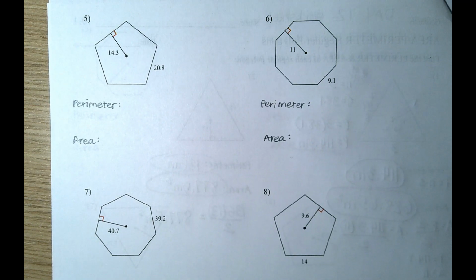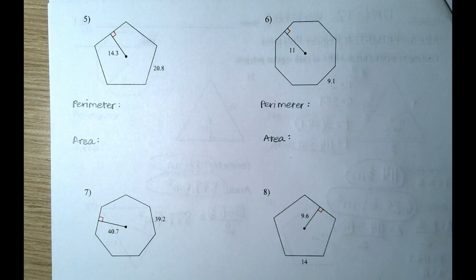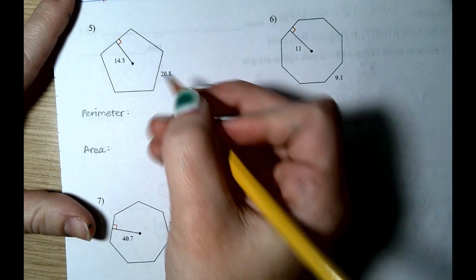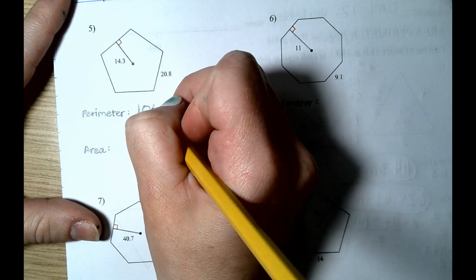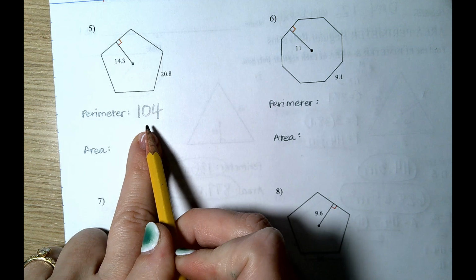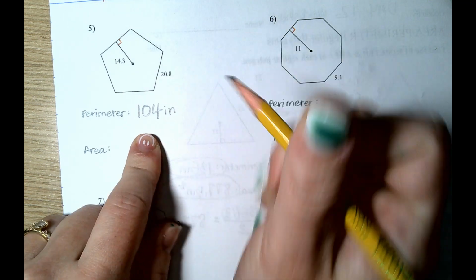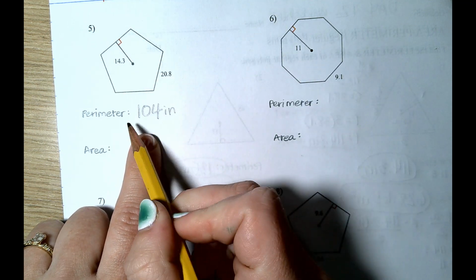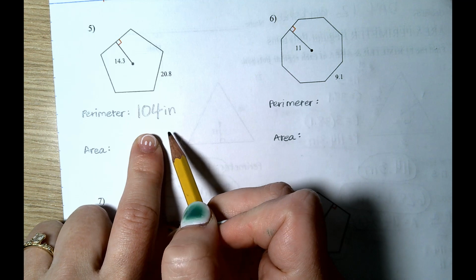Number 5. Who can tell me the perimeter? Joe? 104 inches. Did anybody get something different? Or did we all get 104?